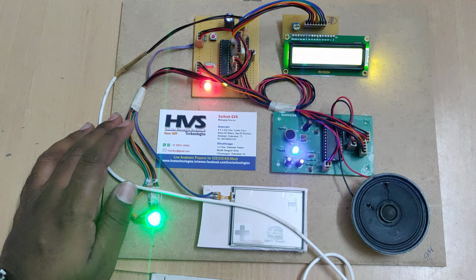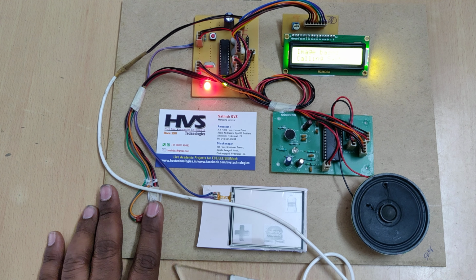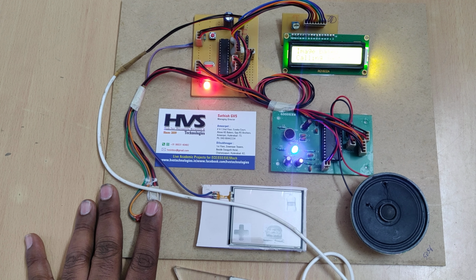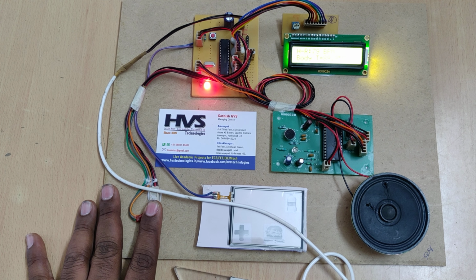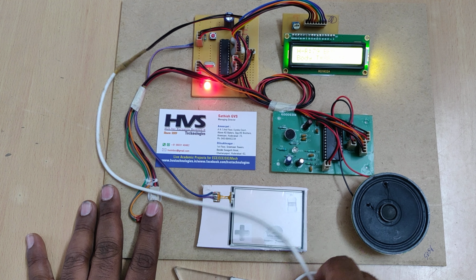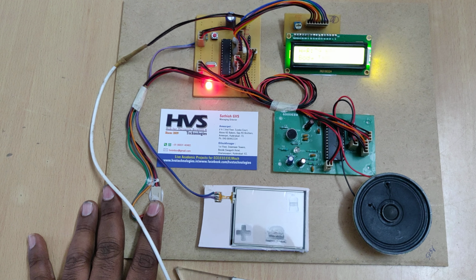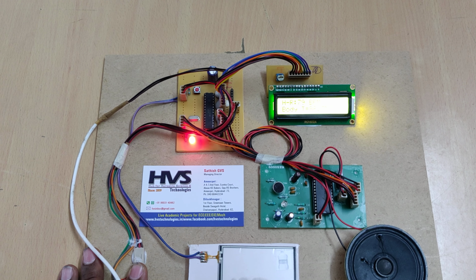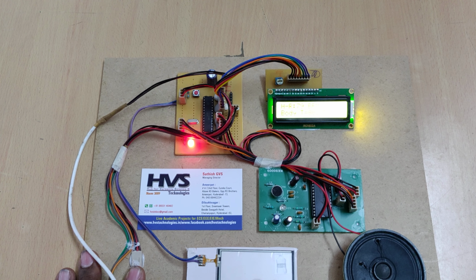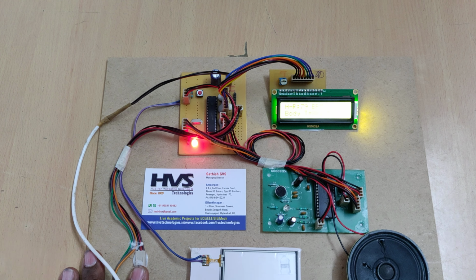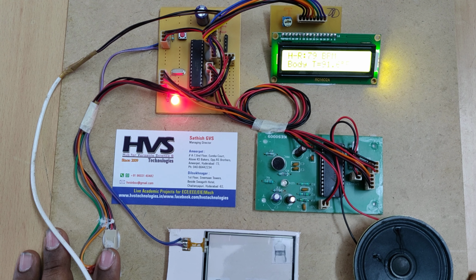So once we provide the power supply from the adapter, place a finger on the heartbeat sensor initially. Project image-based calling system. Right. So we'll show you the LCD. So you can see the LCD showing heartbeat and body temperature.